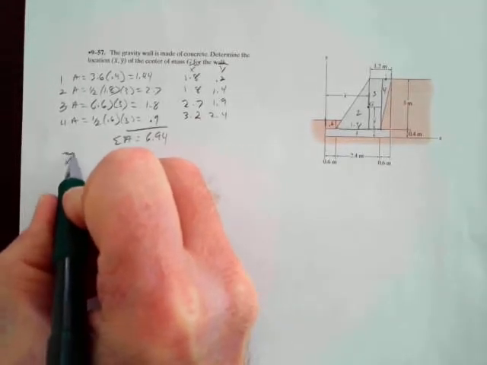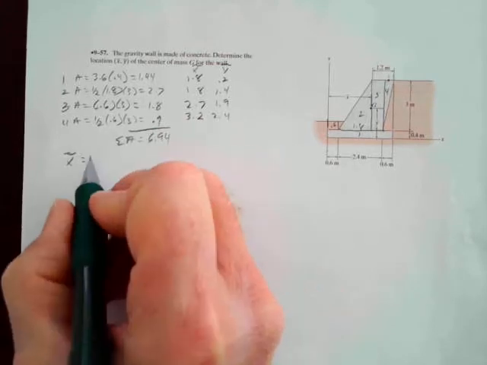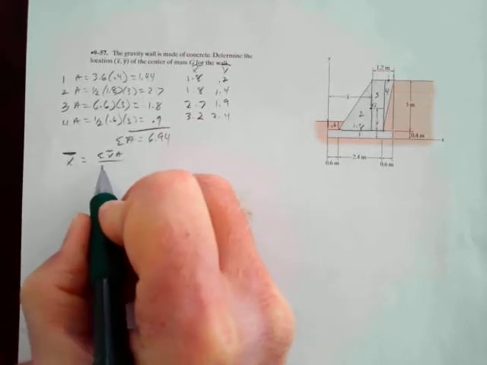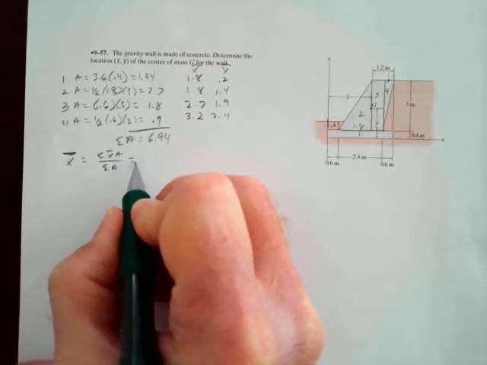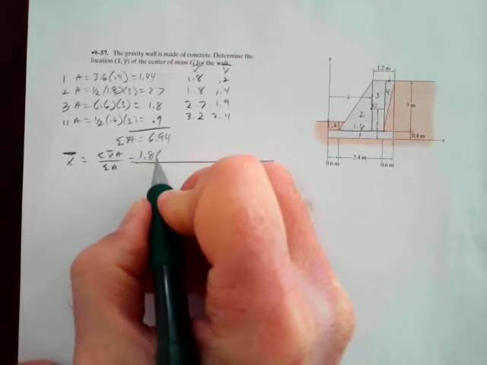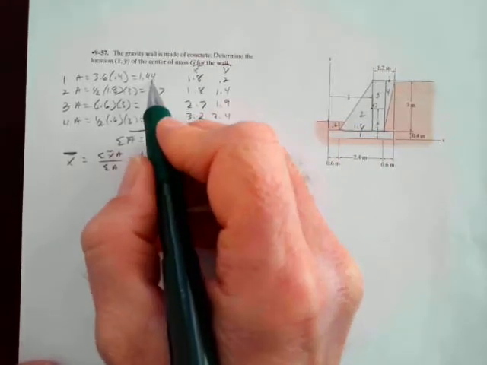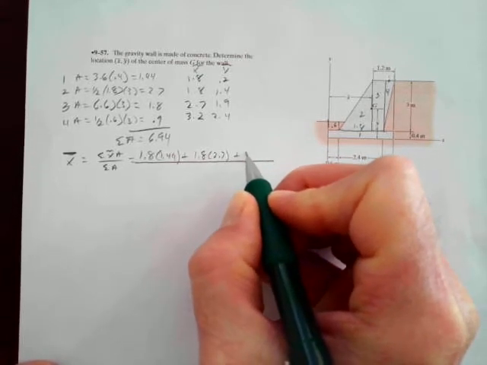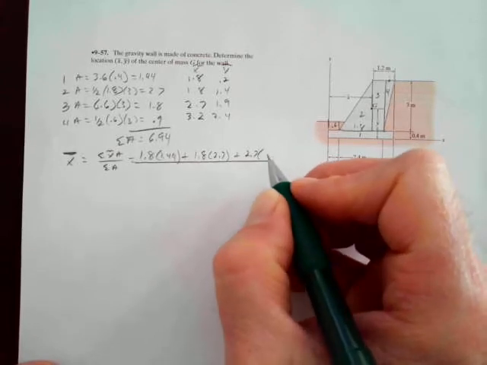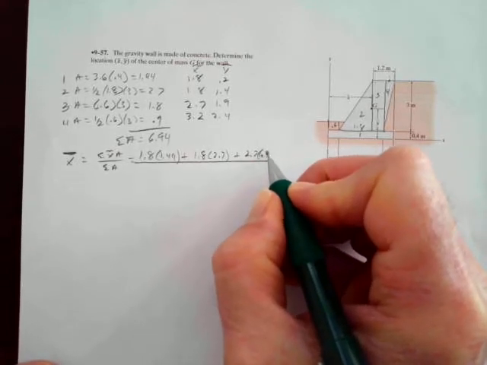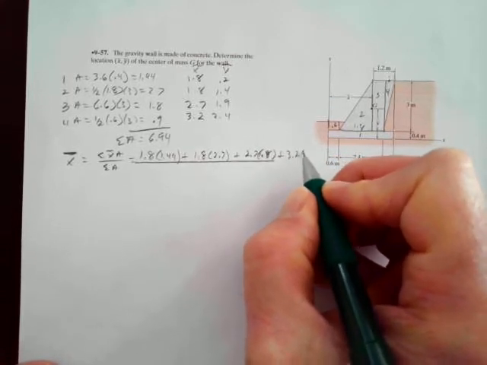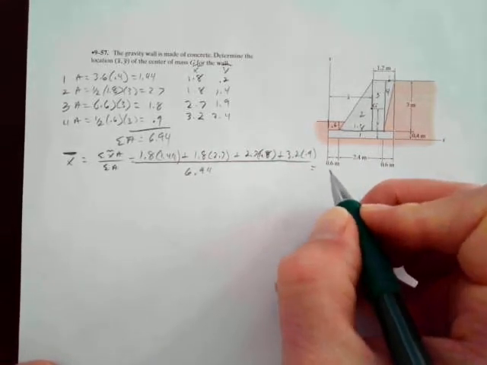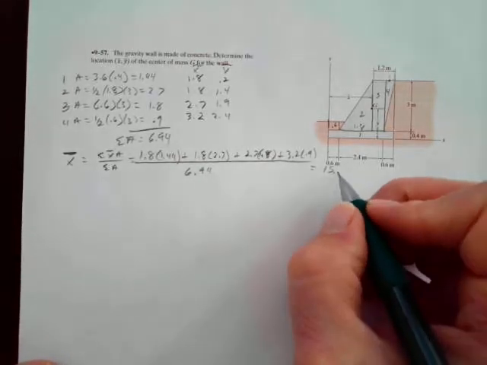So x bar is the sum of x squigglies times A over the sum of A. So 1.8 times 1.44, I'm multiplying this column times that, plus 1.8 times 2.7 plus 2.7 times 1.8 plus 3.2 times 0.9, all divided by 6.94, and the answer is 15.3.